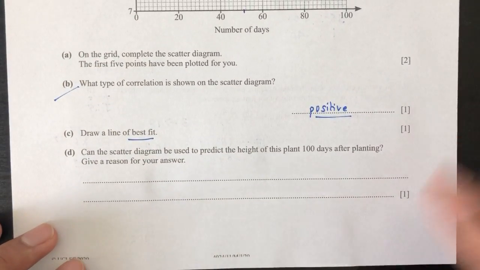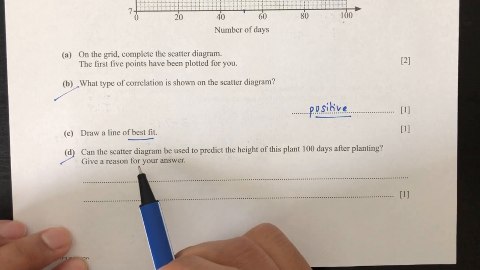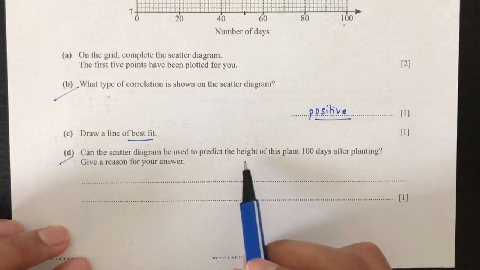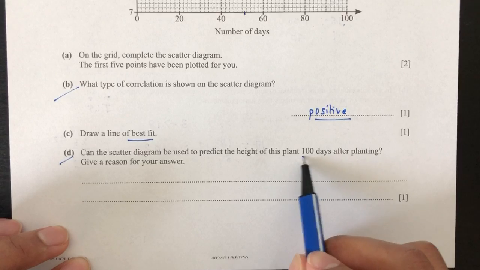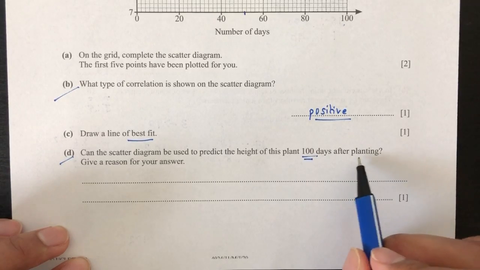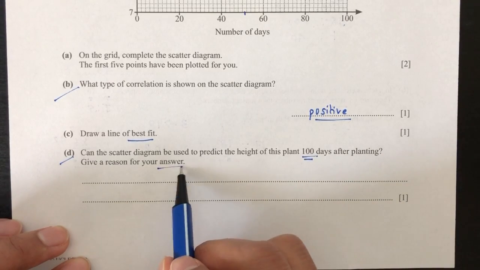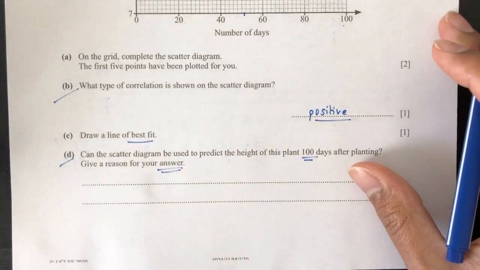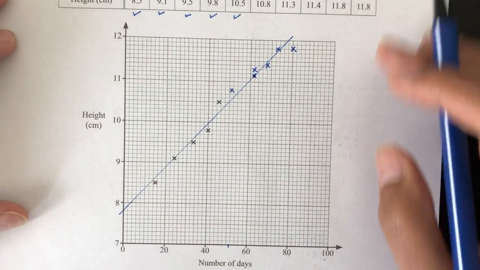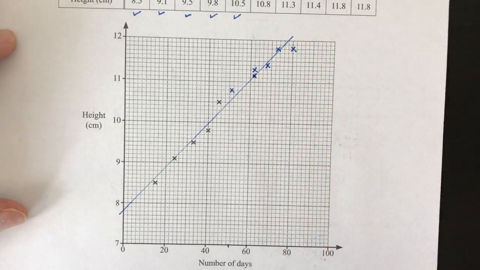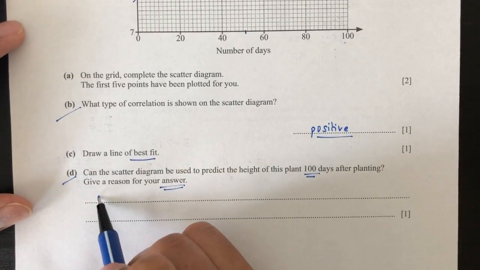Now, part D. Can the scatter diagram be used to predict the height of this plant 100 days after planting? Give your reason for your answer. So let's see, after 100 days, it's clear that we cannot, because we don't see any value here, we cannot predict. So no.